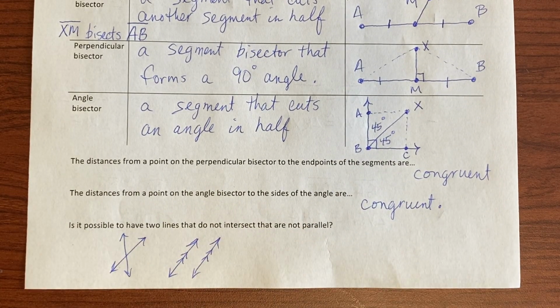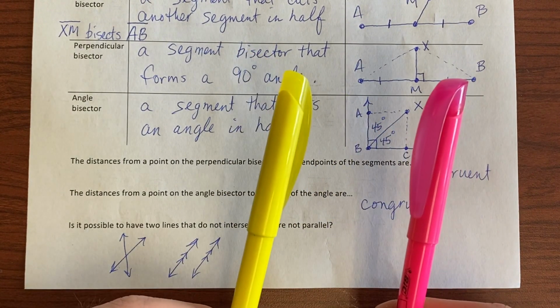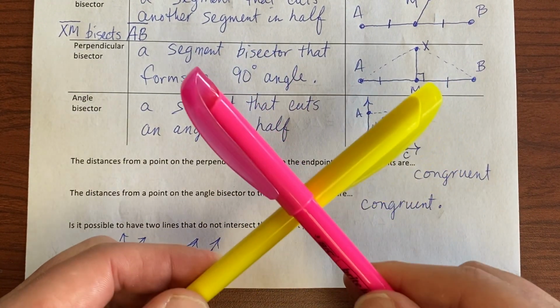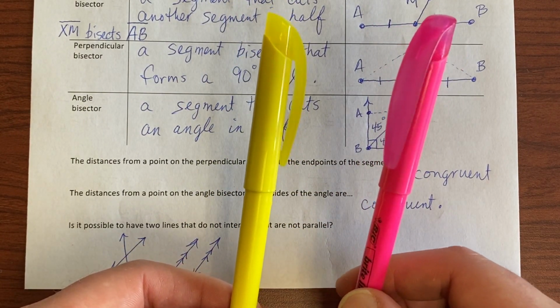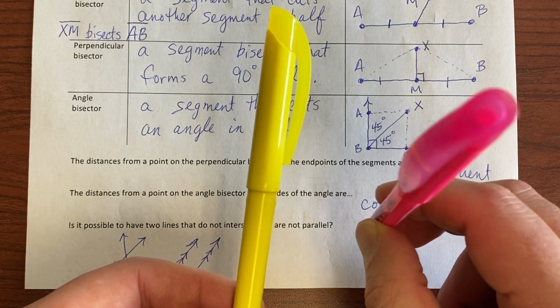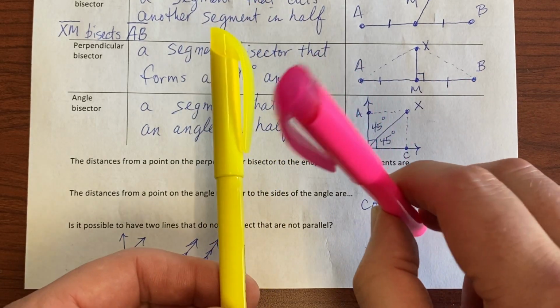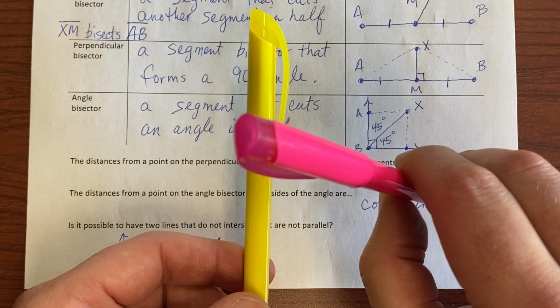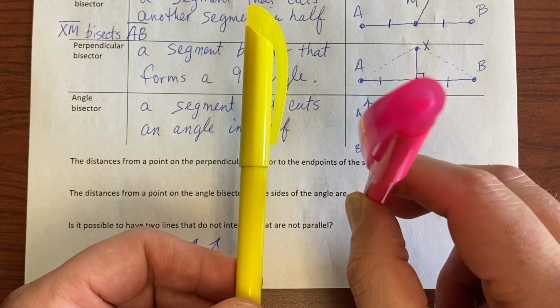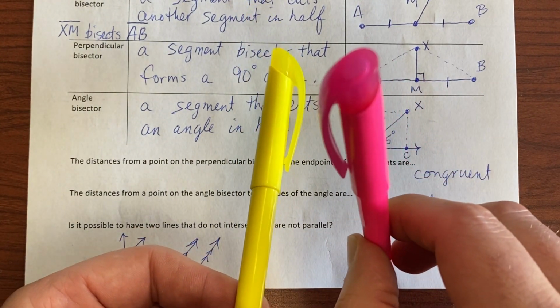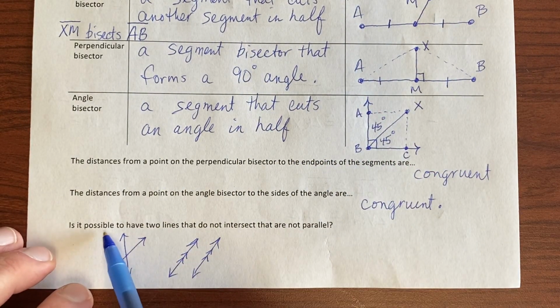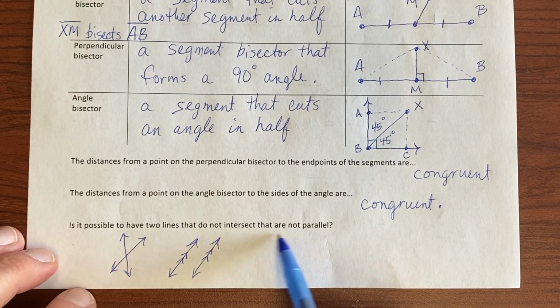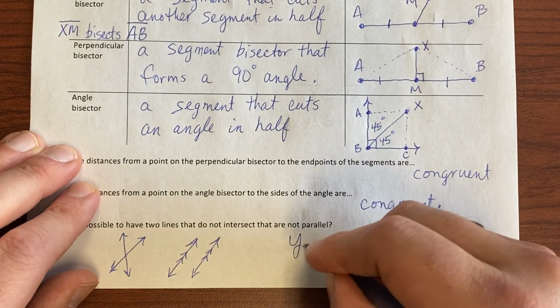But there's actually a third type of line. So the third relationship, and I'm going to kind of try to show you here with these two markers. So we have that the lines could intersect, we have that the lines could be parallel, but the third relationship is that they could be like this. So I think you can see that these lines are not intersecting, but they're also not parallel. And so there's a special name that we use for lines like this, and that's skew. So is it possible to have two lines that do not intersect, that are not parallel? The answer is yes.